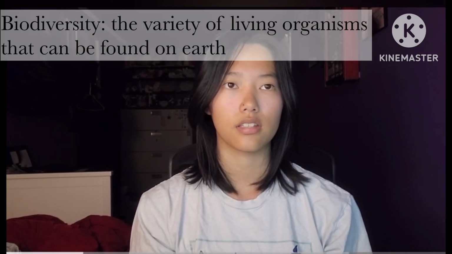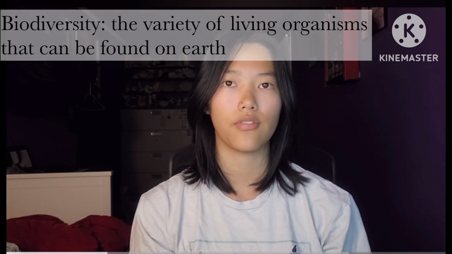The living world is an interesting and vast topic covering ecosystems and species, as well as species' and ecosystems' interactions with each other and with humans. First, we have to understand what biodiversity is. Biodiversity is the variety of living organisms that can be found on Earth. We can view biodiversity on different levels, these levels being ecosystem, habitat, species, and genetics.